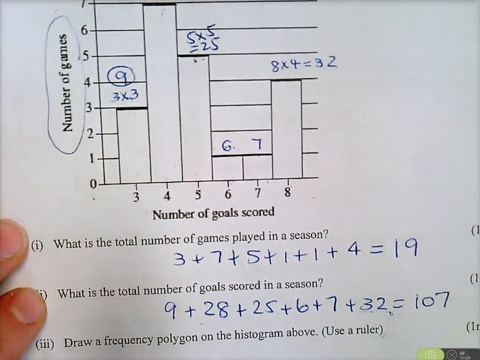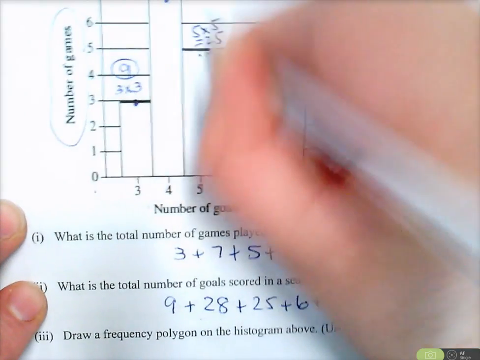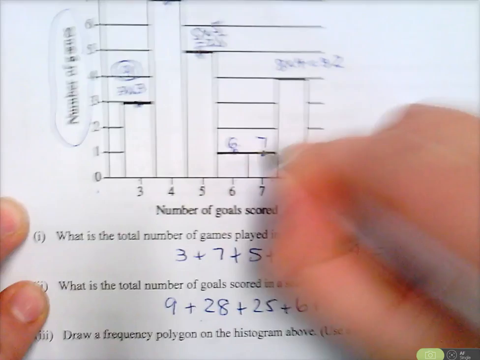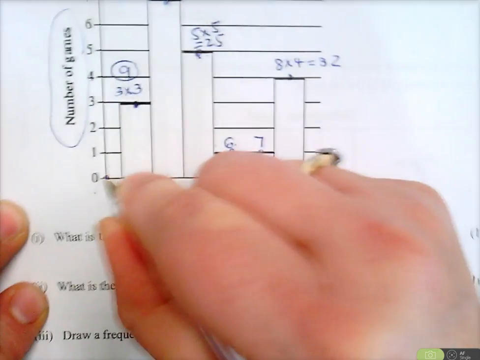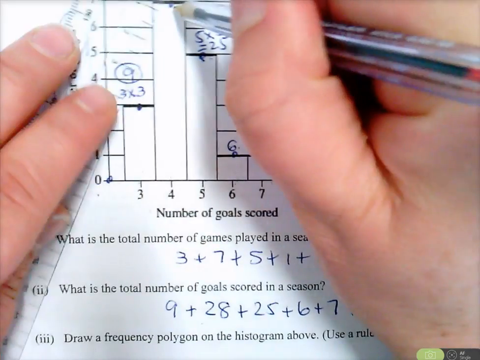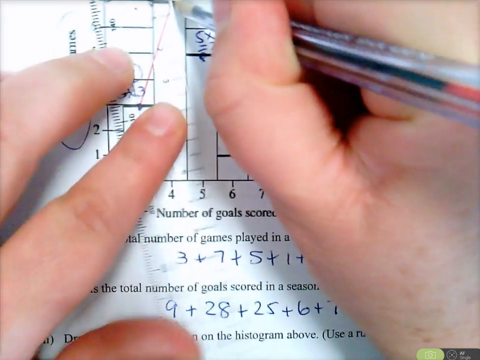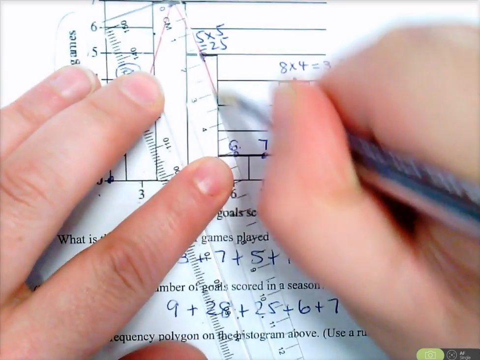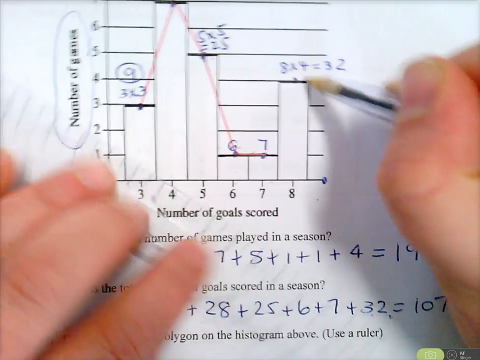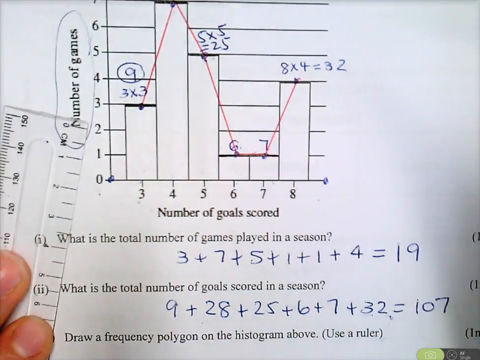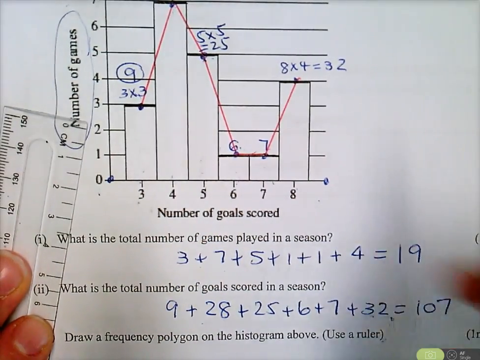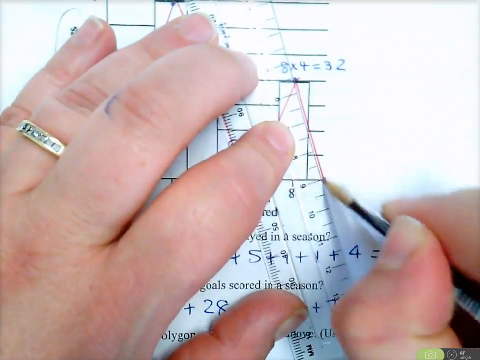Line graph, do you remember we joined the top centers? Girls, we did about 3 of these in class. I'm going to do them in another colour. Girls, the polygon joins the top centers of each column. Polygon's your line graph. Now, I haven't finished it. What am I supposed to do now? Put it all the way down. All the way down, and here?